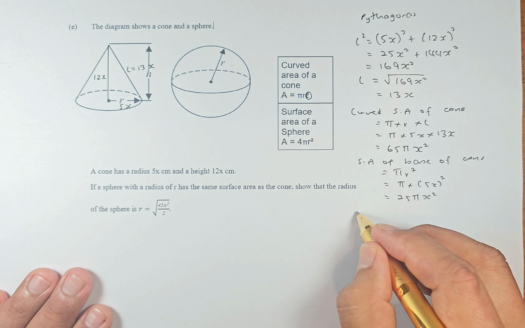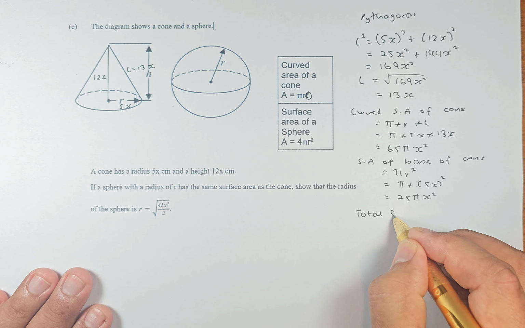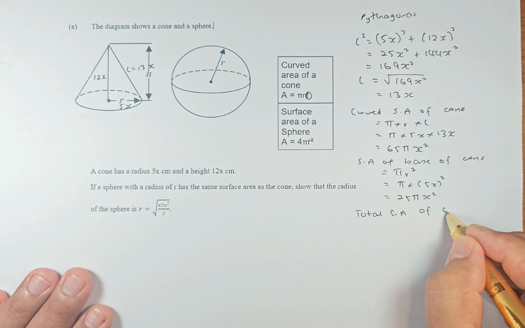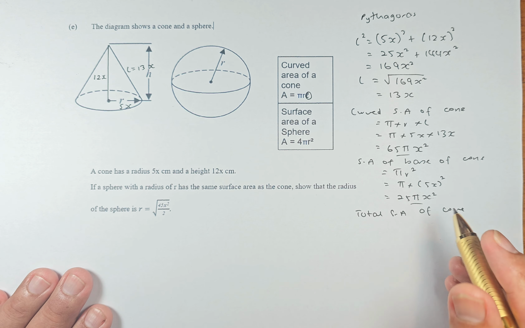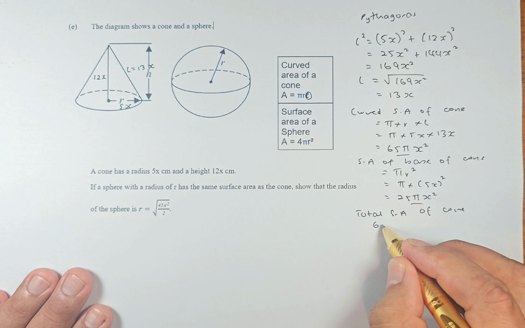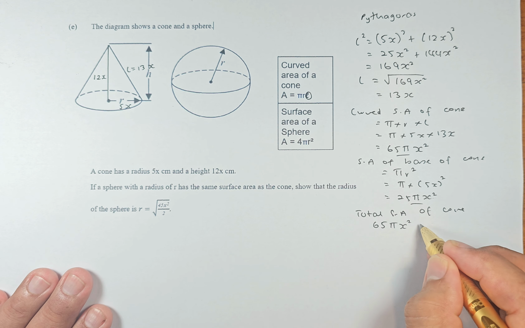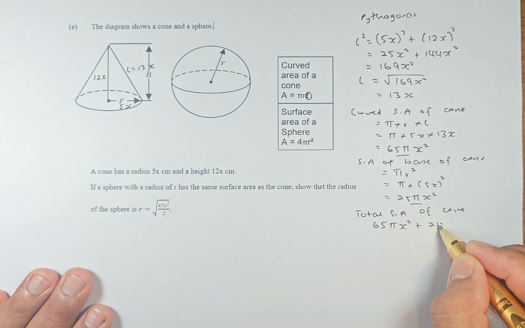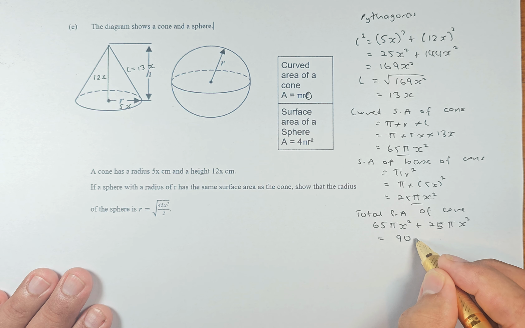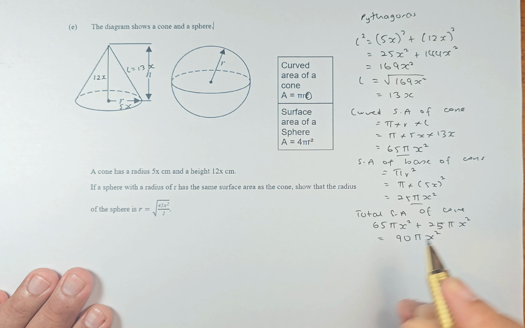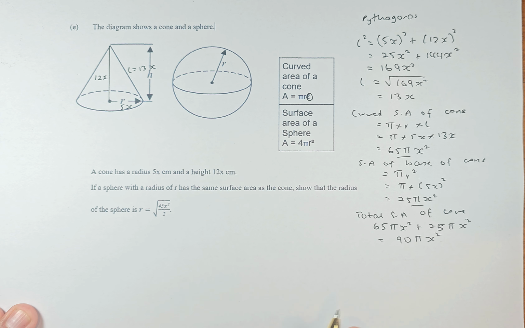The total surface area of the cone is this plus this: 65 pi x squared plus 25 pi x squared, and adding them gives 90 pi x squared. That is the first part to get the merit.